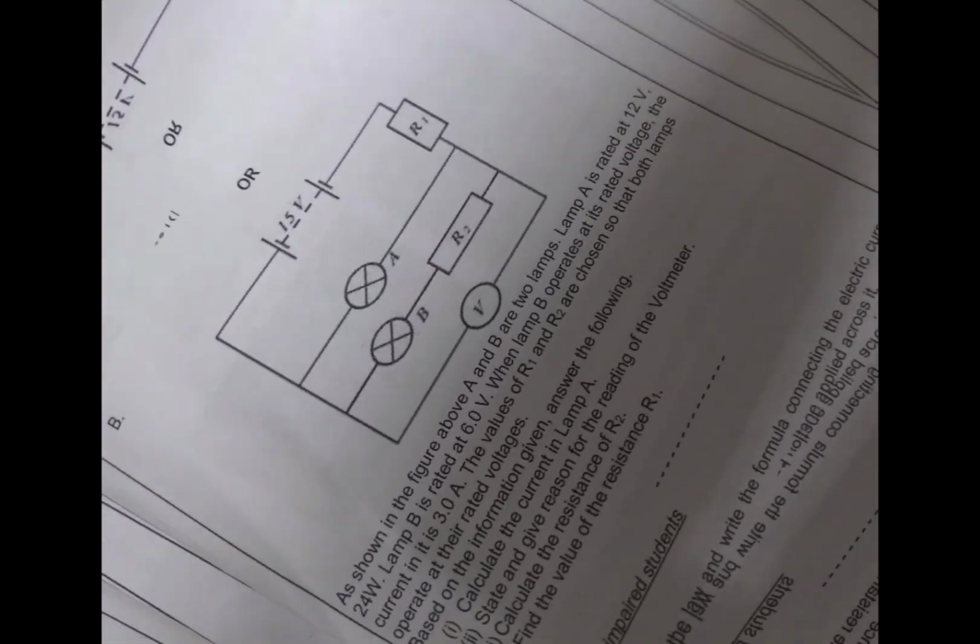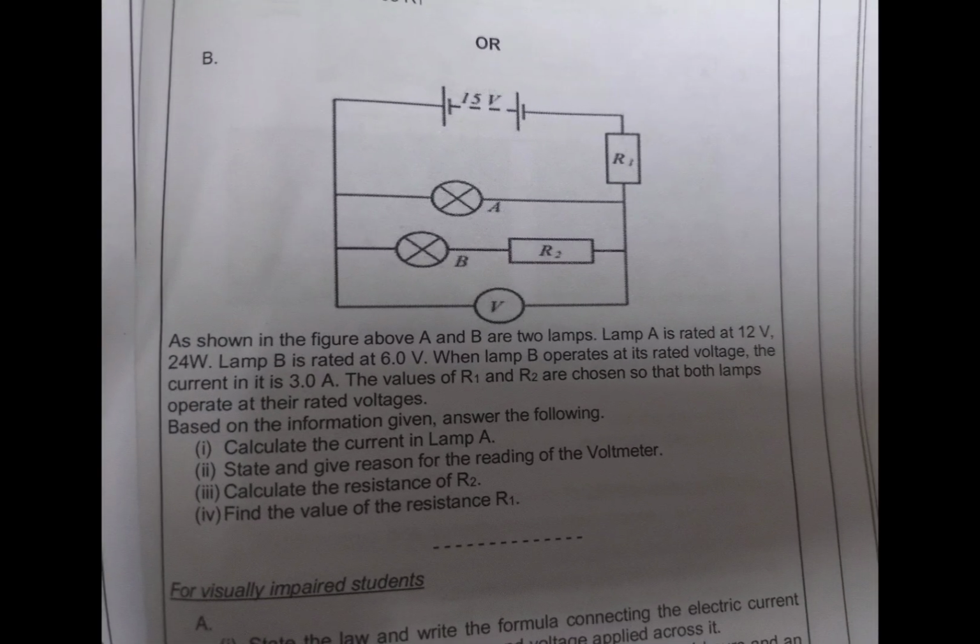So let us move on to 5 marks question. Here they given circuit diagram. In the above circuit diagram, A and B are two lamps, means electric bulbs. Lamp A is rated at 12 volt and 24 watt, and lamp B is rated at 6 volt. When lamp B is operated at its rated voltage, the current in it is 3 ampere. The value of R1 and R2 are chosen so that both lamps operated at their rated voltage. Based on the information given, answer the following question.